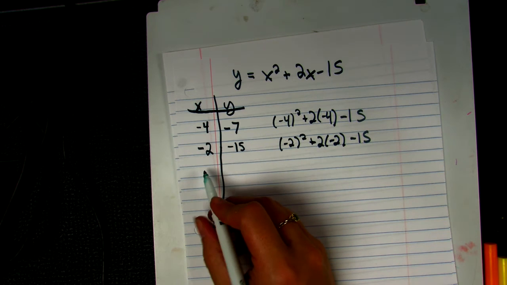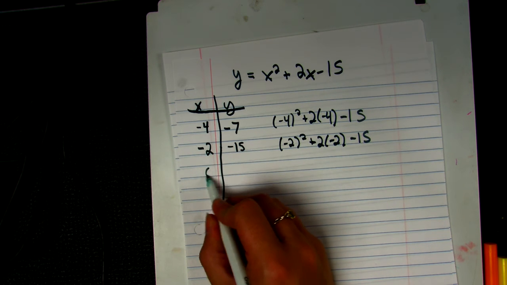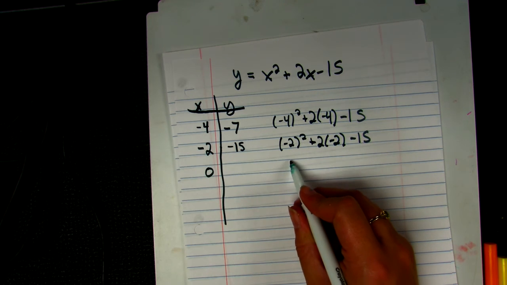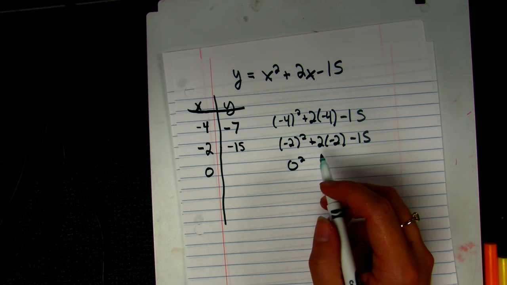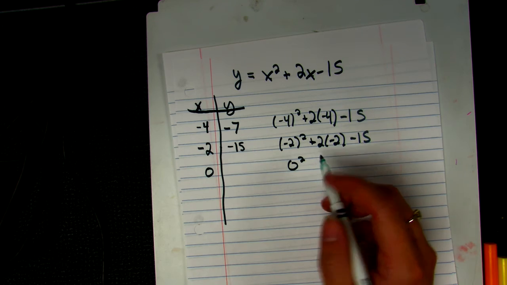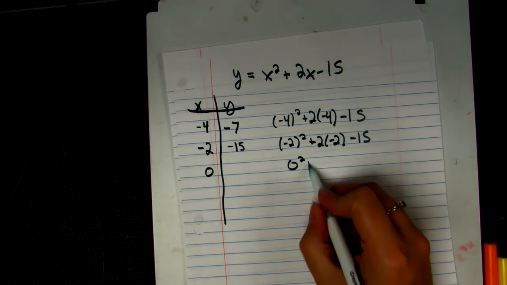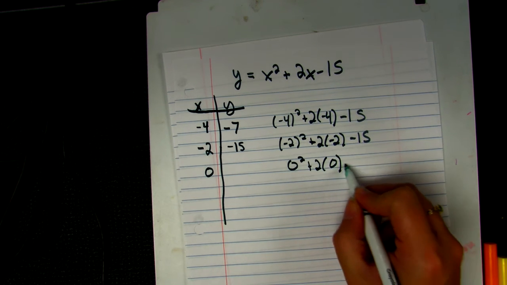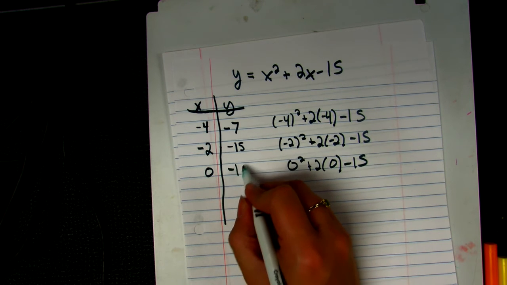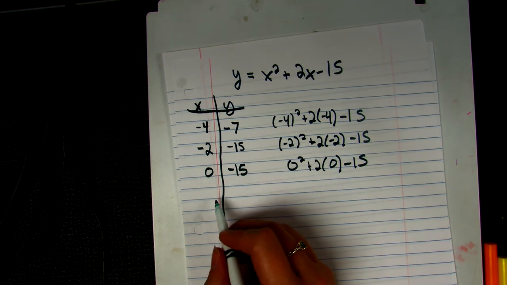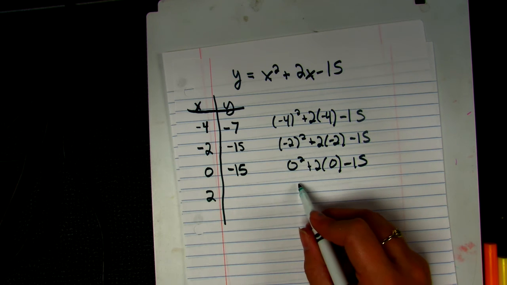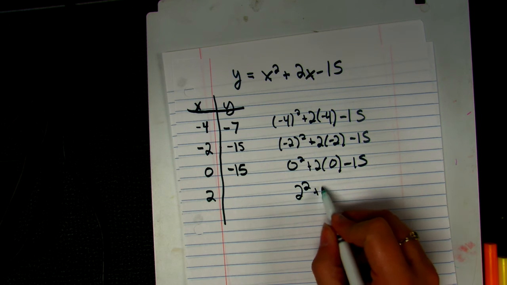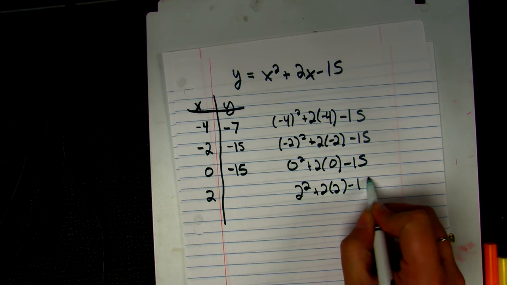All right, so now let's try 0. So 0 squared plus 2 times 0 minus 15 gives us -15. Let's go ahead and try 2. So 2 squared plus 2 times 2 minus 15.